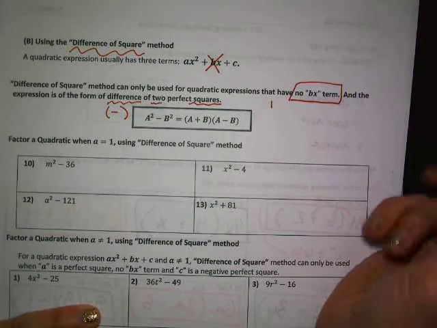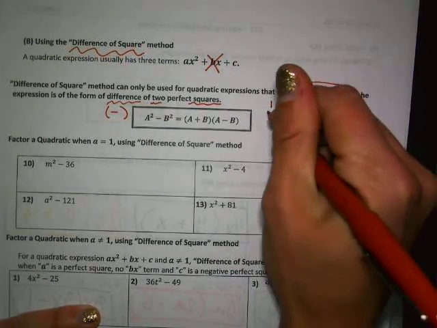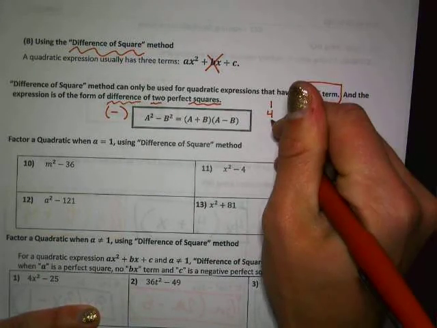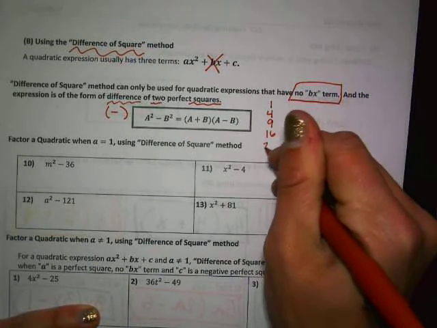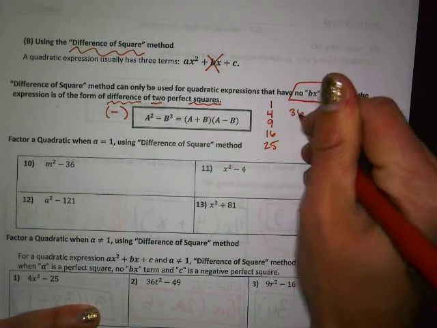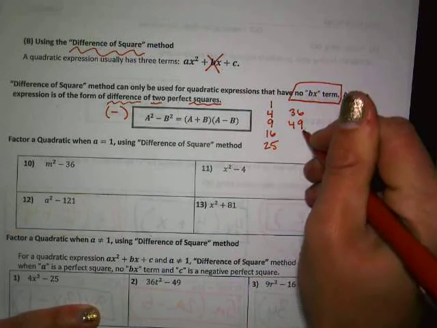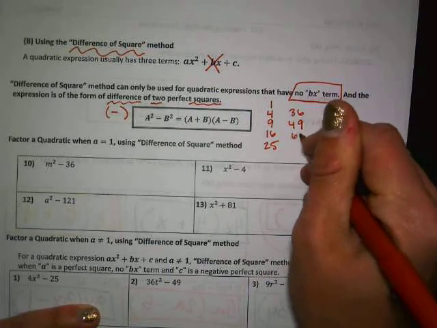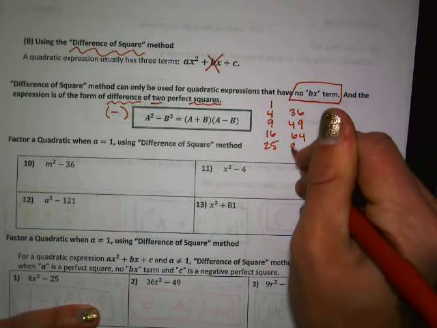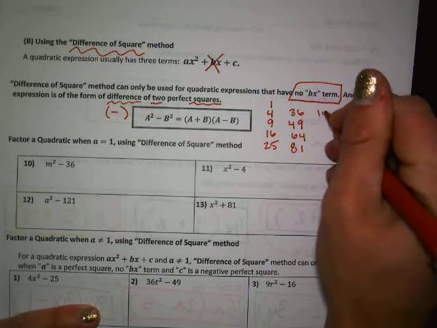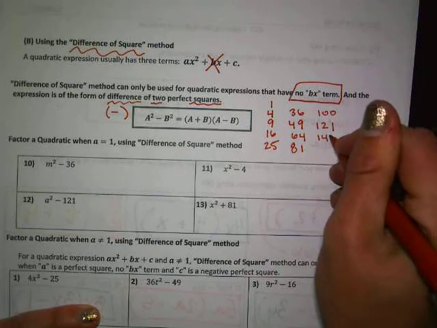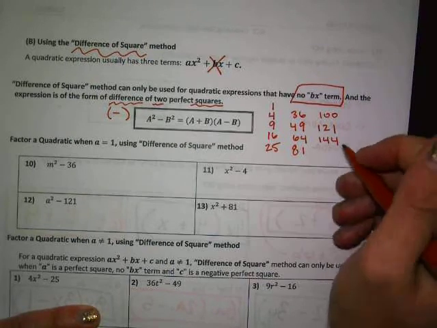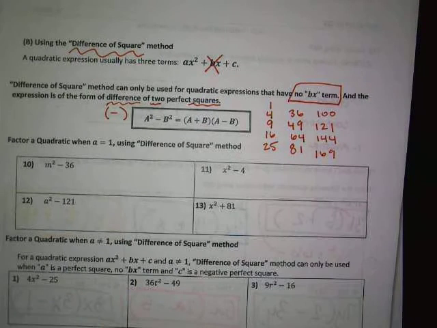What's 1 times 1? 1. What's 2 times 2? 4. What's 3 times 3? 9. What's 4 times 4? 16. What's 5 times 5? 25. What's 6 times 6? 36. 7 times 7? 49. 8 times 8? 64. 9 times 9? 81. 10 times 10? 100. 11 times 11? 121. 12 times 12? 144. 13 times 13? I don't know. 169, but that's all as far as I know. 169. Yep.